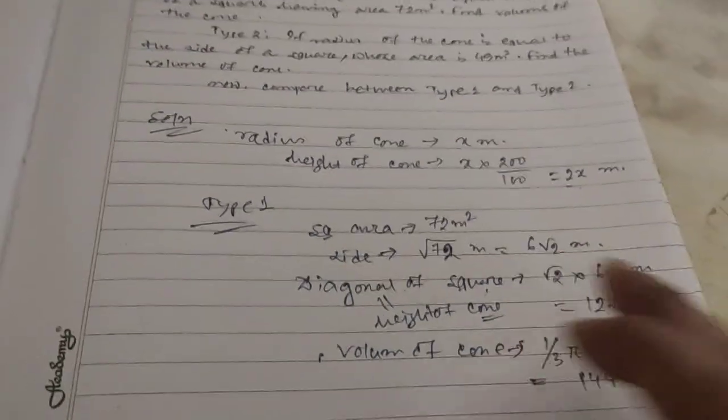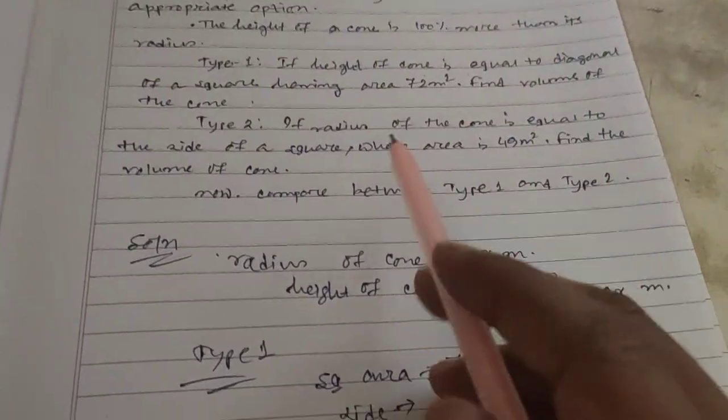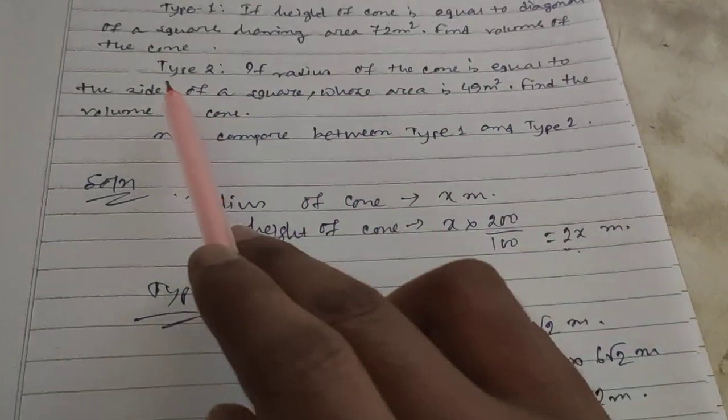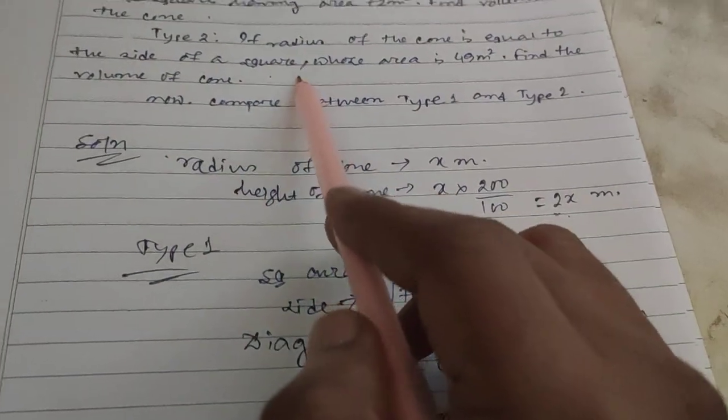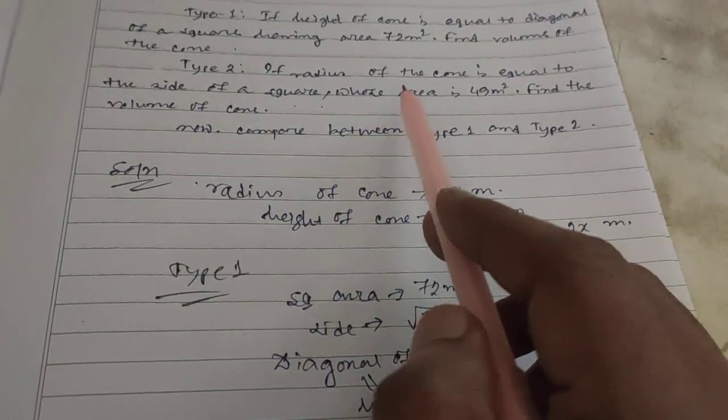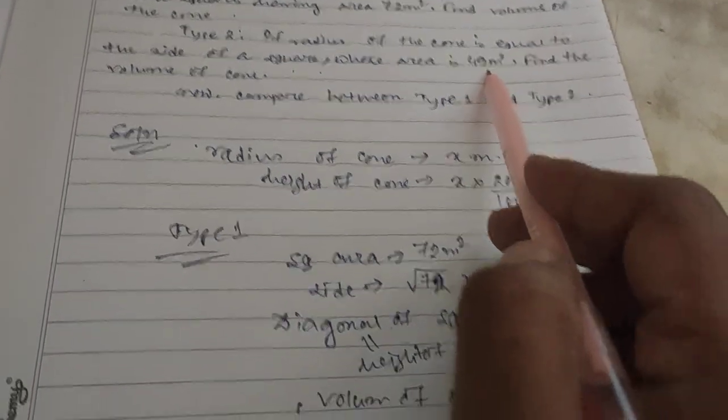Okay, so now type 2. For this type 2, you can see the radius of the cone is equal to the side of the square, and the area of the square is 49 meter square.